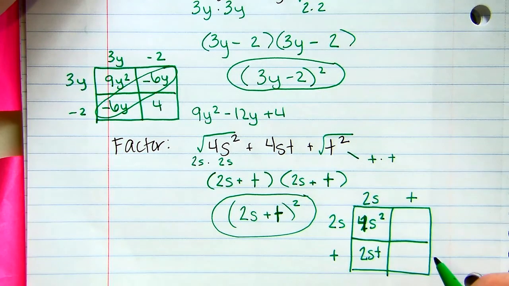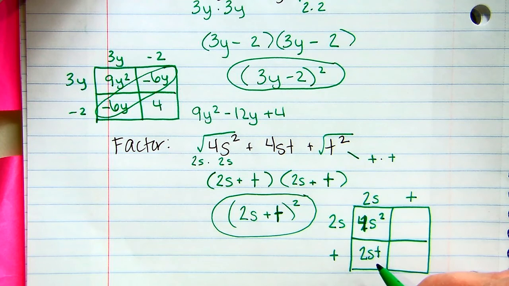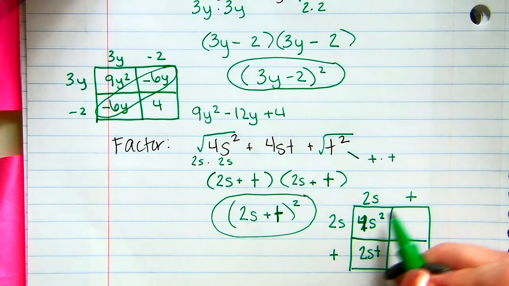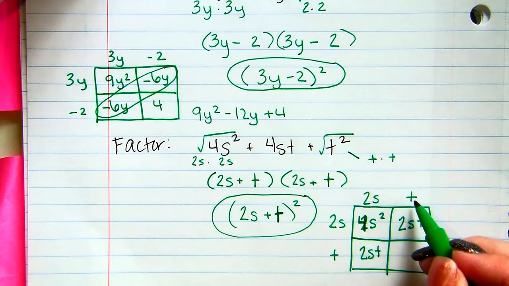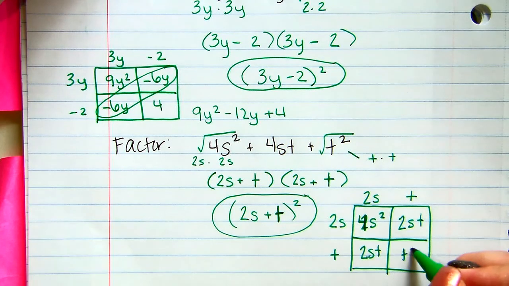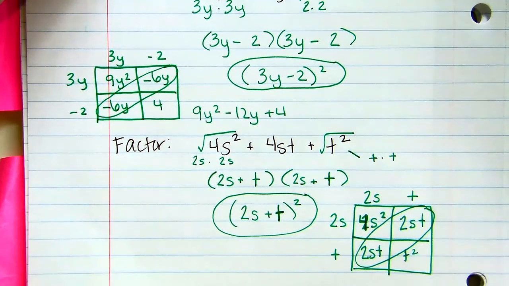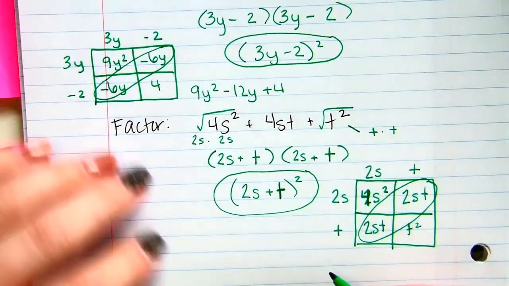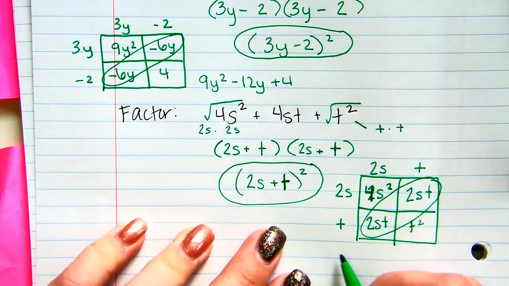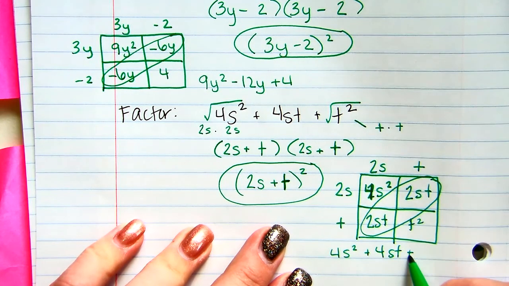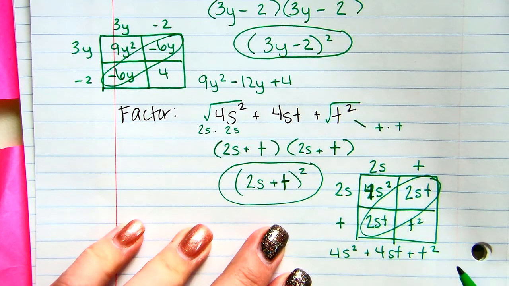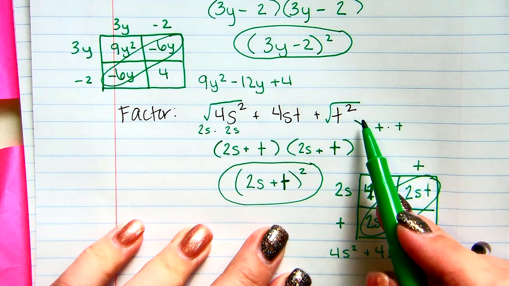Anytime we have more than one variable, we want to write them in alphabetical order. So since s comes before t, that's why I have the s there. Next, I've got t times 2s, so once again, I'm going to be left with 2st. And then I have t times t, that's going to give me t squared. Now, when I add my terms together, I am going to be left with, once again, the 4s squared plus 4st plus t squared. Because this answer matches the one that we have up here, our answers are correct.